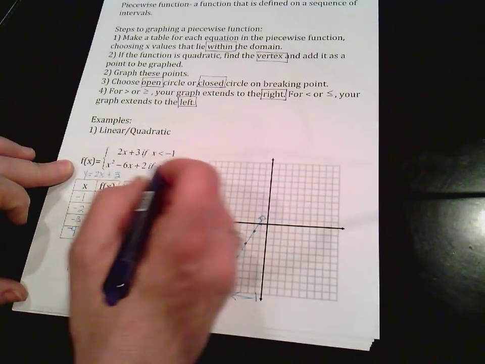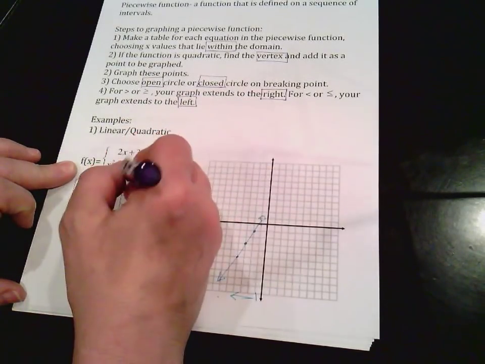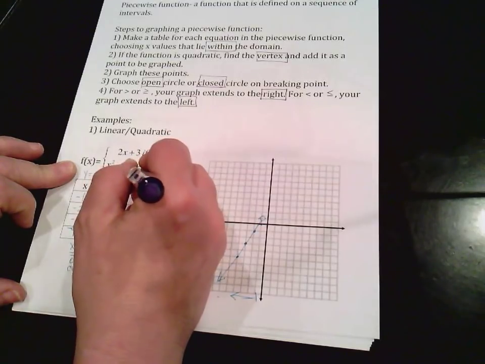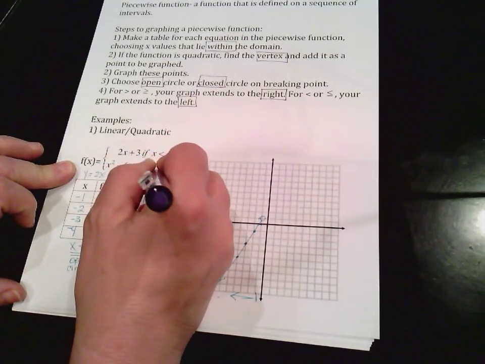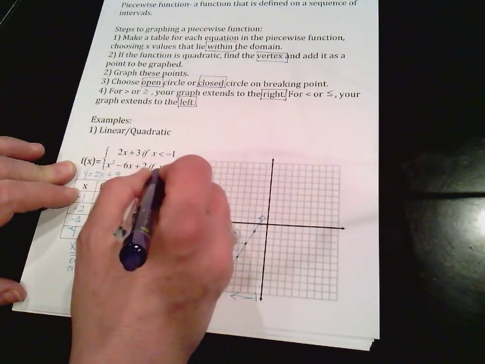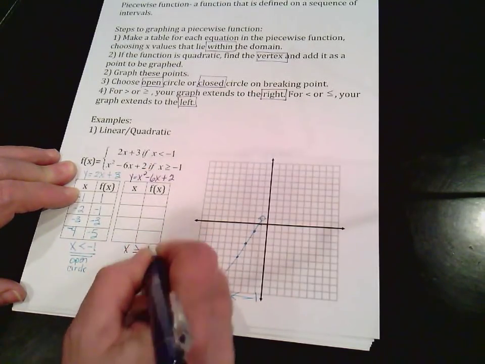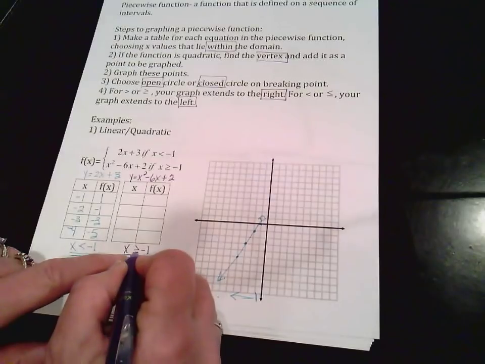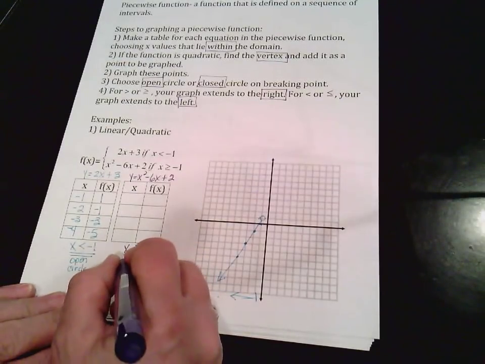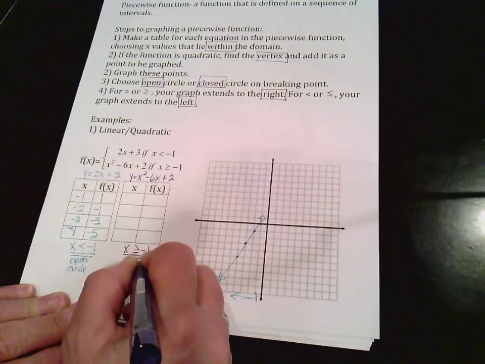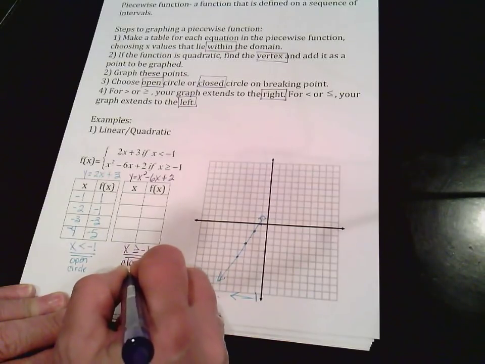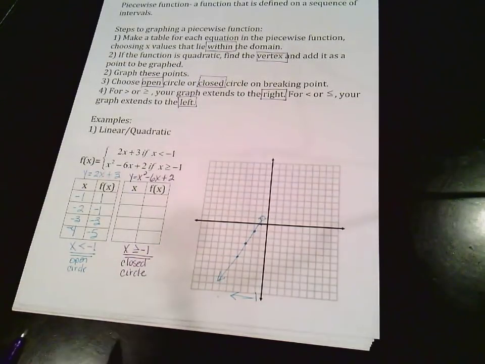This one is quadratic because I have a degree of 2. So this is y equals x squared minus 6x plus 2. And it's true for the domain of x is greater than or equal to -1. And what we know about this one is since there's an equal to sign underneath the inequality, this endpoint or breaking point will be a closed circle. When we get to that point, we'll make sure that we fill it in.